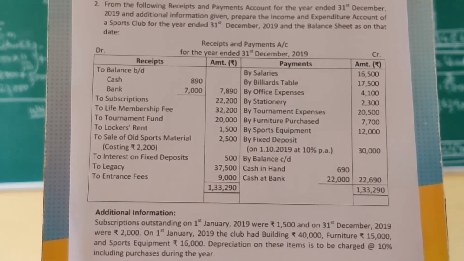So against the tournament fund, we have tournament expenses of 20,500. It means there is a shortage of 500 rupees. This shortage will be covered up from income and expenditure account. So we will take 500 rupees to income and expenditure account, provided no other information is given in the opening balance sheet, or the previous year's information is not there with us regarding it.